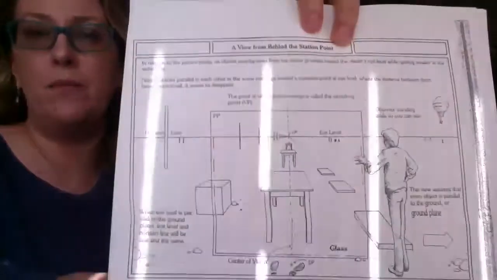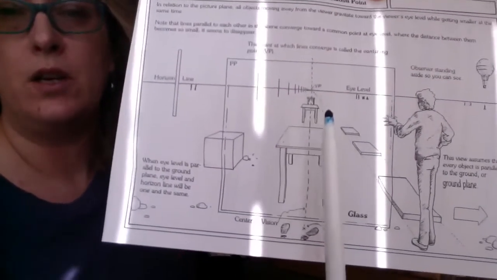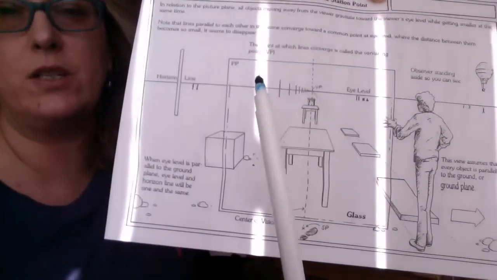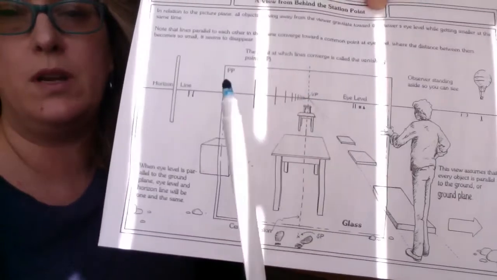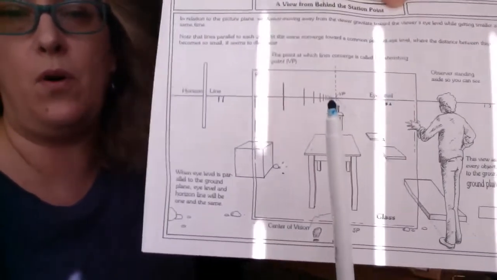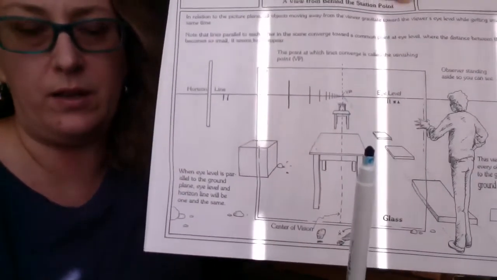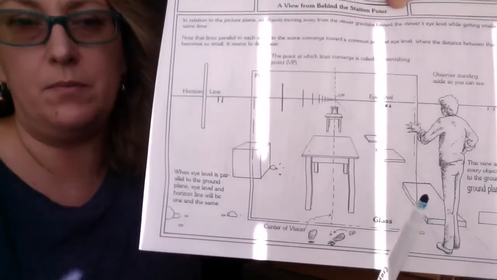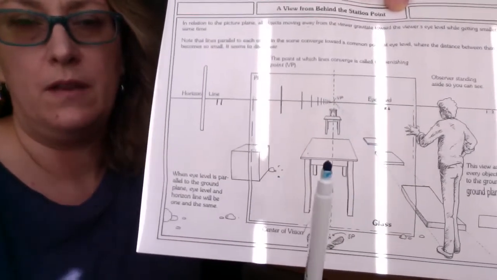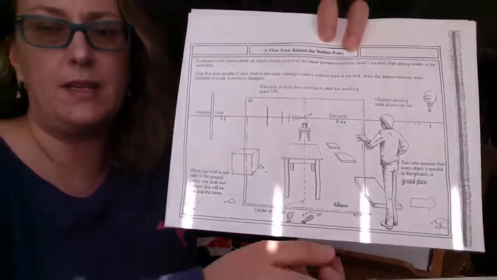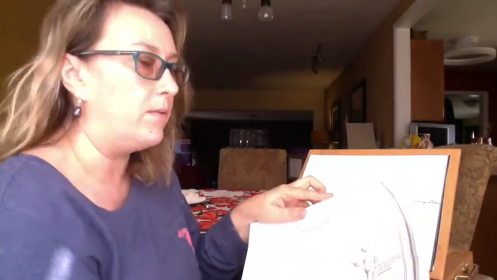Here's some more examples of orthogonal lines. You have all these things vanishing. So you have telephone poles. The top and bottom of the telephone pole are represented as orthogonal lines. These paver stones, these tables moving back in space, anything that's parallel in reality.